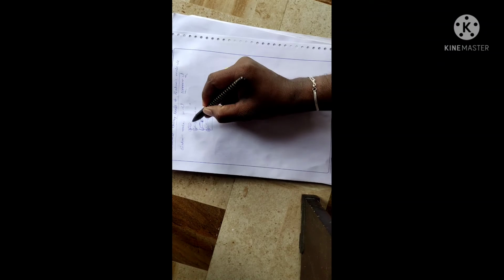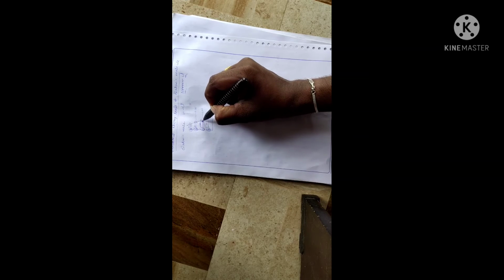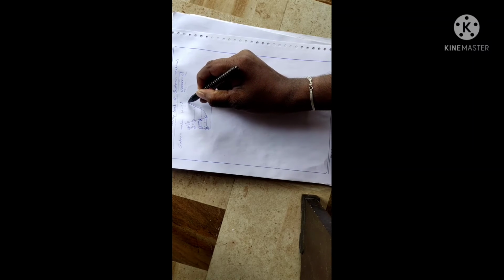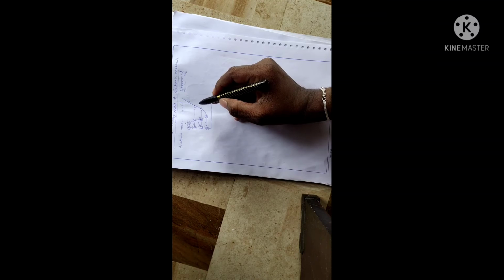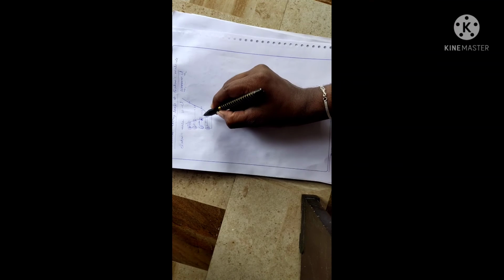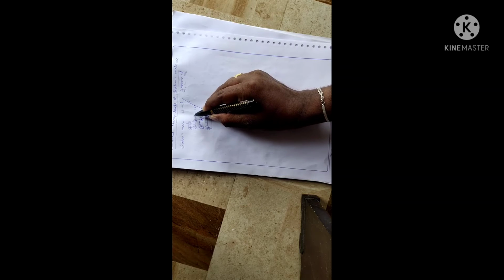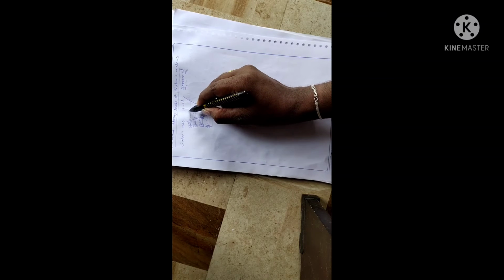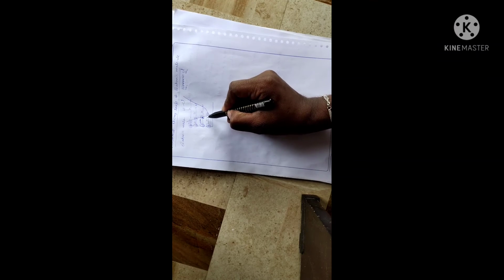With this we write the form of a curve. In this type, curves are possible. As we compress this one, it moves towards the longer distance.